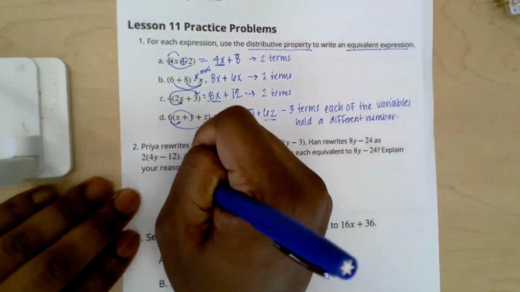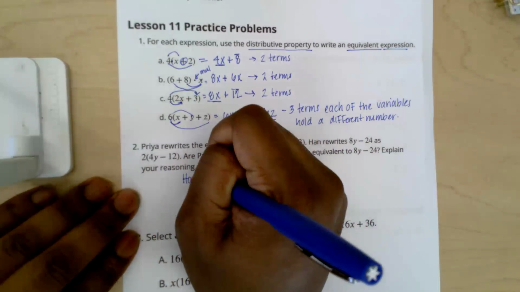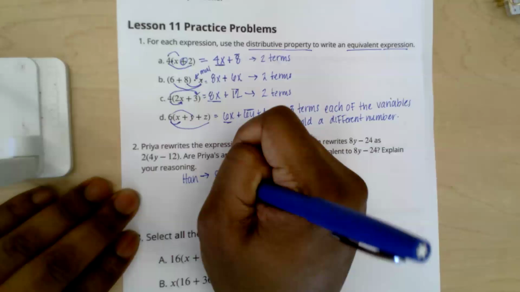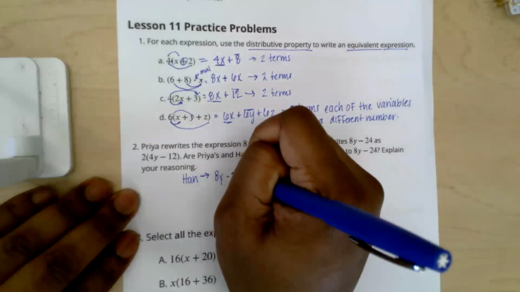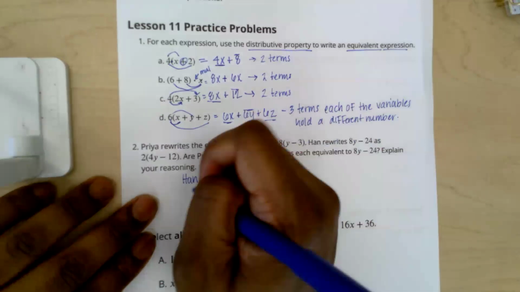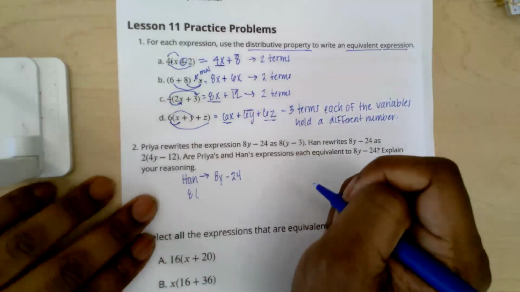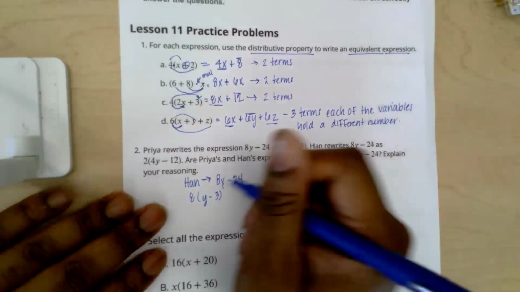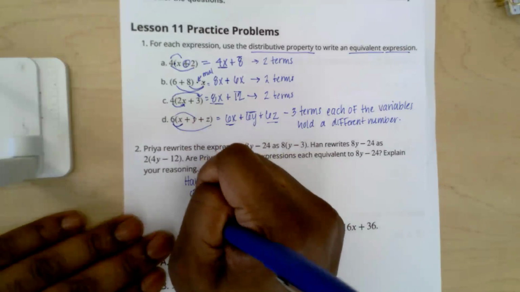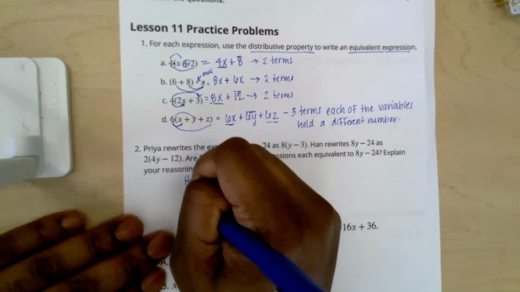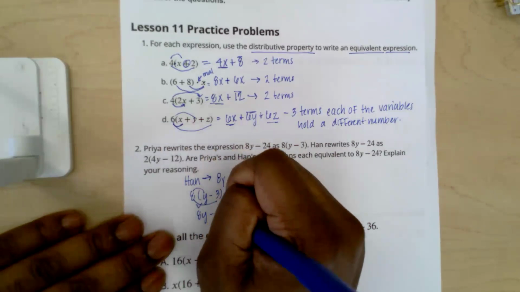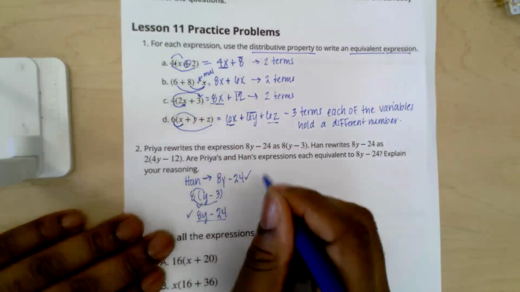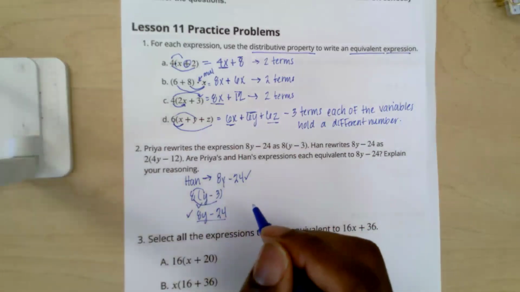So let's look at Han. The result is 8y minus 24. And Han wrote 8 groups of y minus 3. Now, if I distribute my 8 into the y, that gives me 8y. And if I distribute my 8 into my 3, that gives me 24. So Han is correct because Han's expression is equivalent to 8y minus 24.